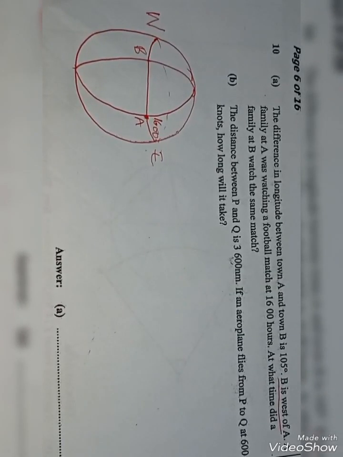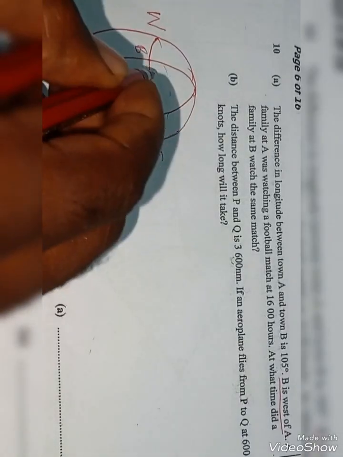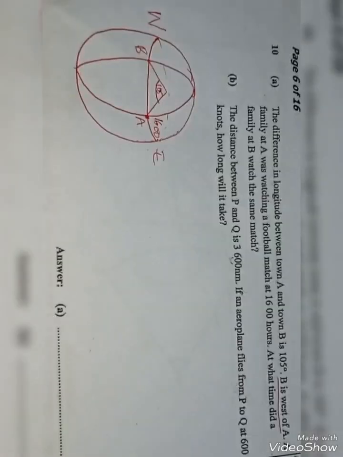We've been given the difference in longitude, which is 105 degrees.